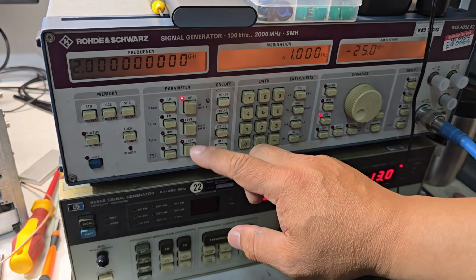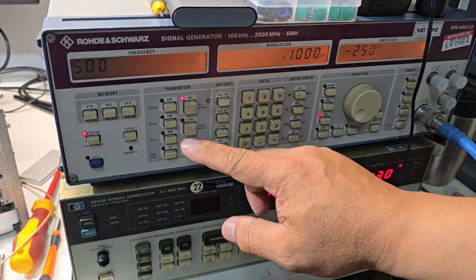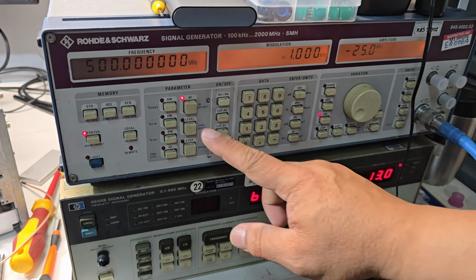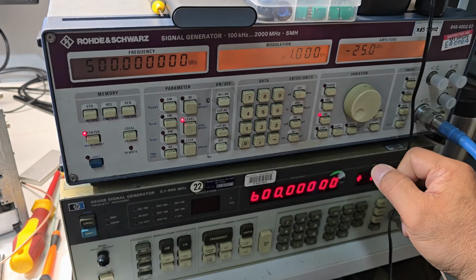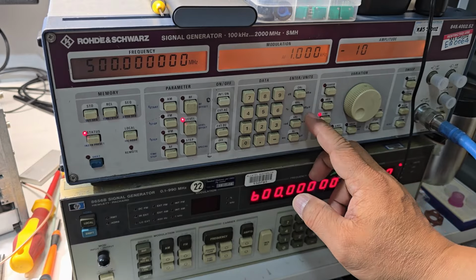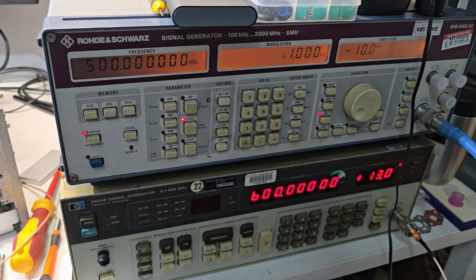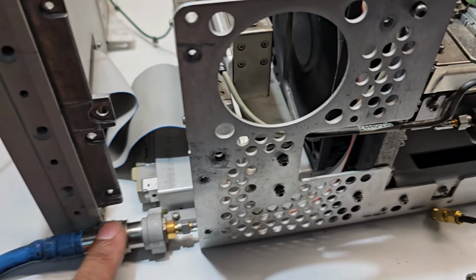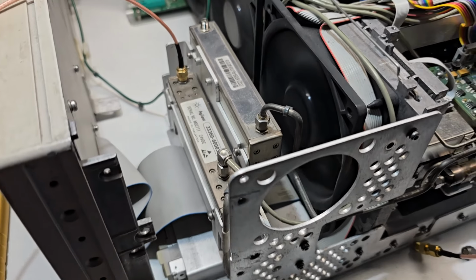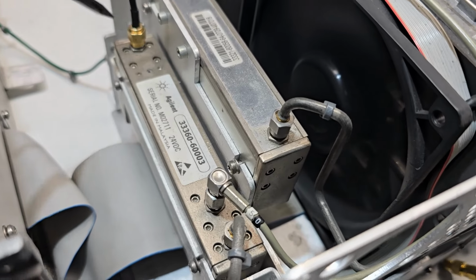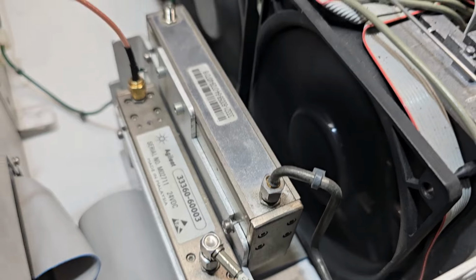We'll set the frequency to 500 meg, and our amplitude level is negative 10 dBm. So we have the 500 megahertz here, minus 10 dBm on the input of the amplifier, and we're looking at the signal from here down to the first attenuator, and we'll see what the signal is here.